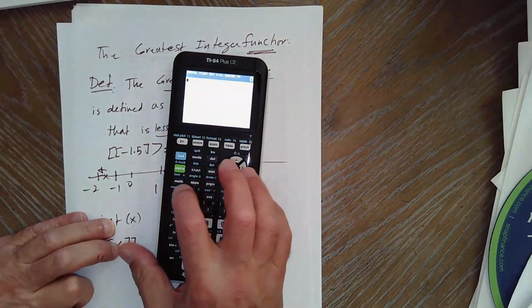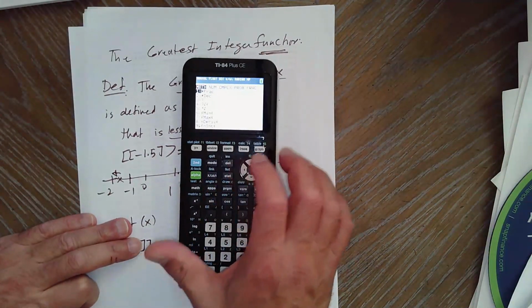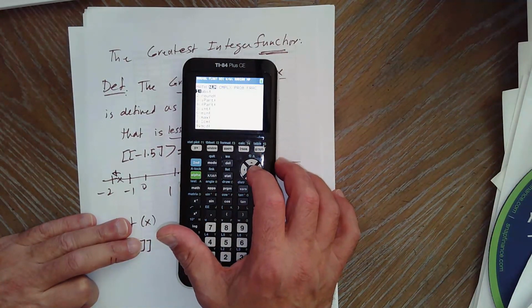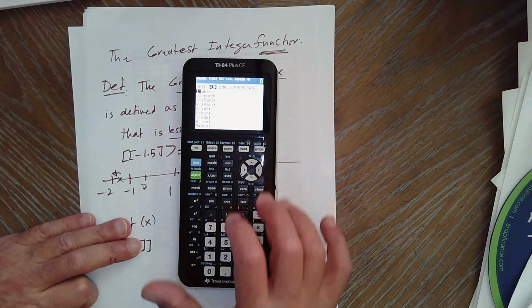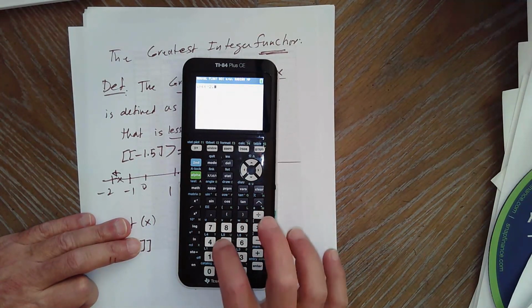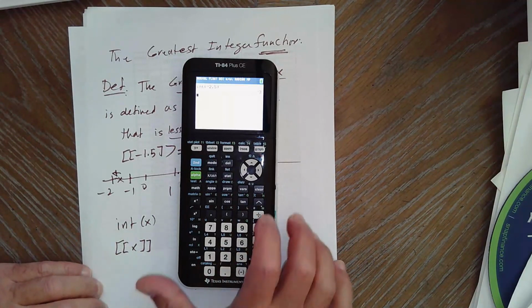And your calculator actually has it built in. So you go to math, and then number. Scroll over one space right. And then number 5 is the integer. So say you want to do the integer of negative 2.5. It gives you negative 3. Okay, so you can check that out.